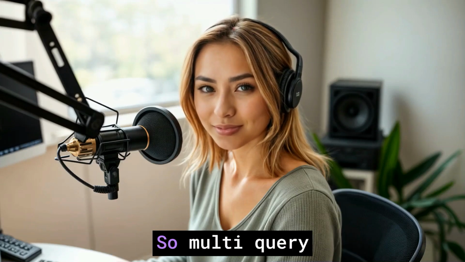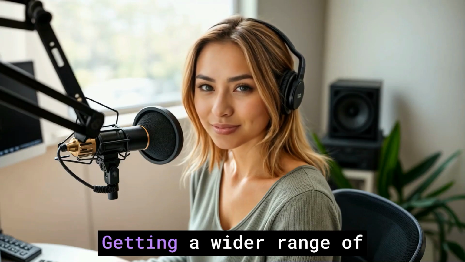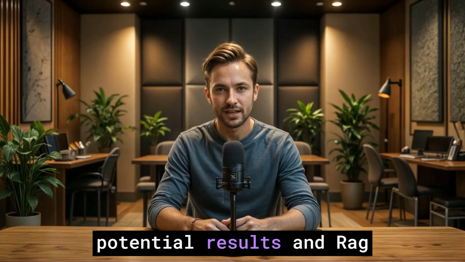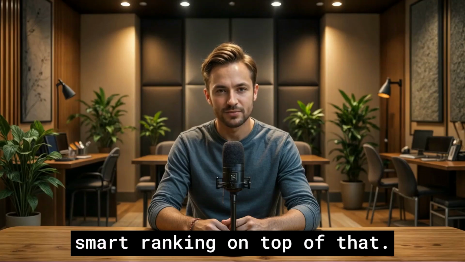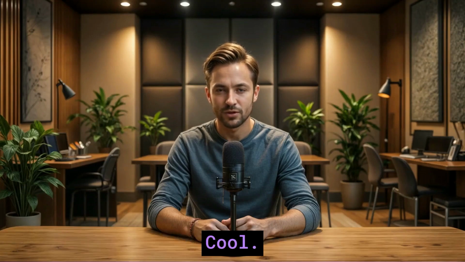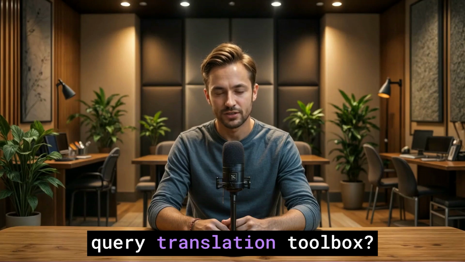That makes sense. So multi-query is about breadth, getting a wider range of potential results. And RAG fusion adds this layer of smart ranking on top of that. Exactly. Cool. What else do we have in our query translation toolbox?